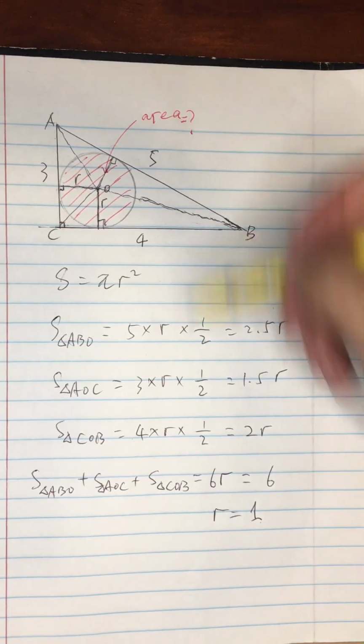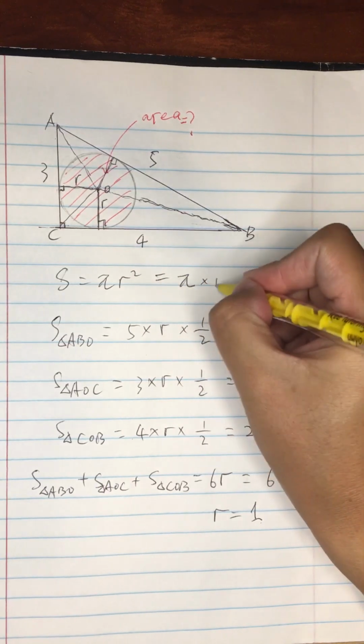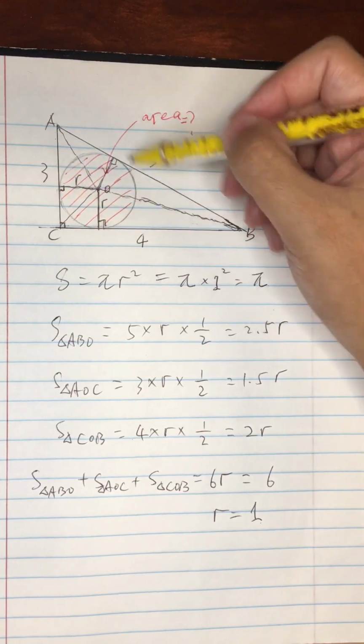So once we get r equals 1, then the area is going to be what? It's going to be pi times 1 squared, equals pi, right? So the area of the circle is pi.